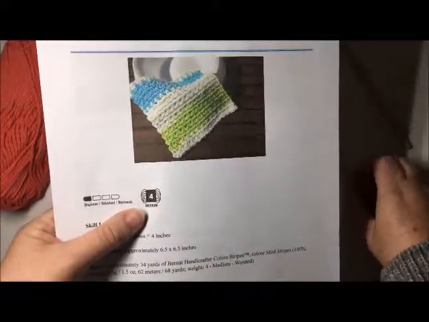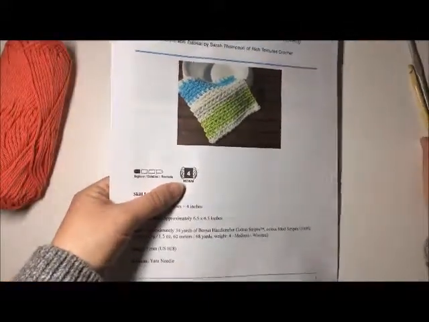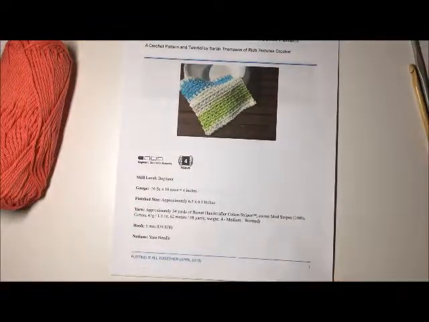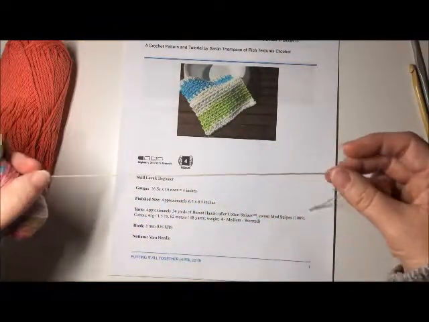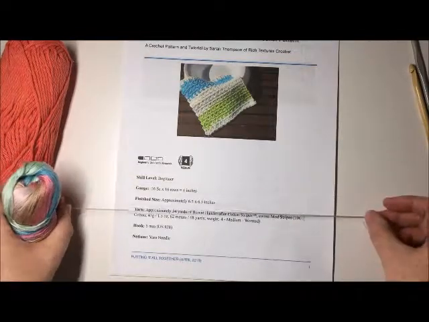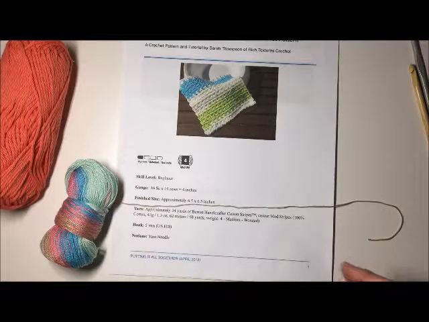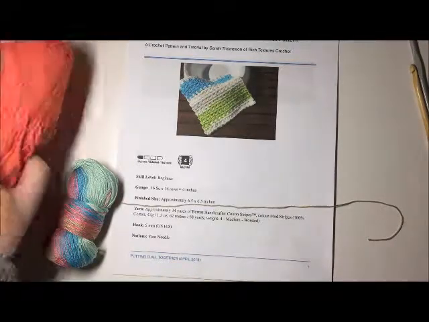Yarn is categorized into several weights, starting with a lace weight, which would be a 0. It would be something thin, such as this. And then it goes all the way up to weight 7, which is a jumbo.